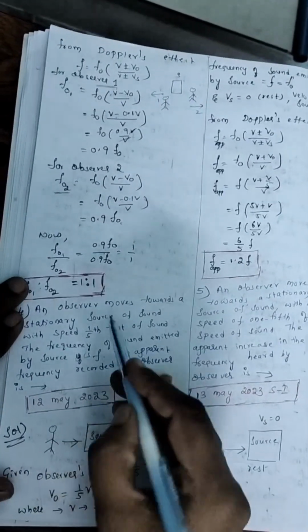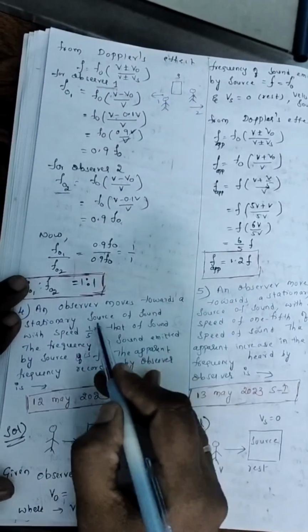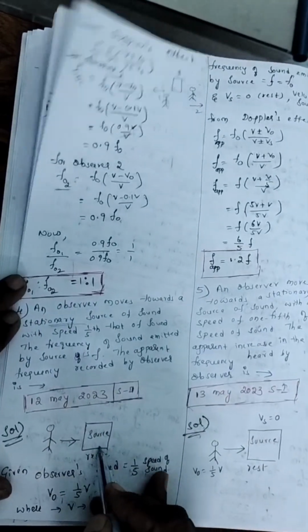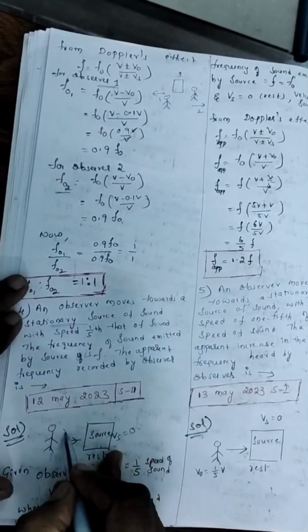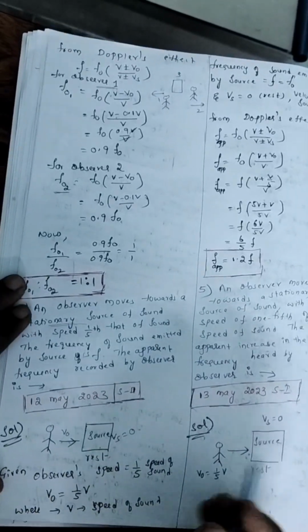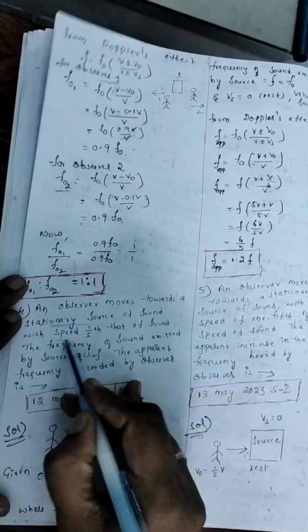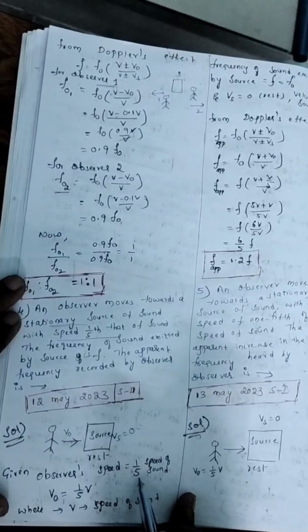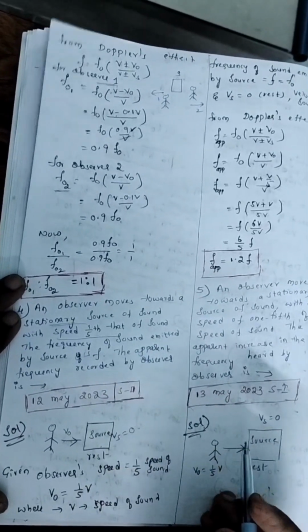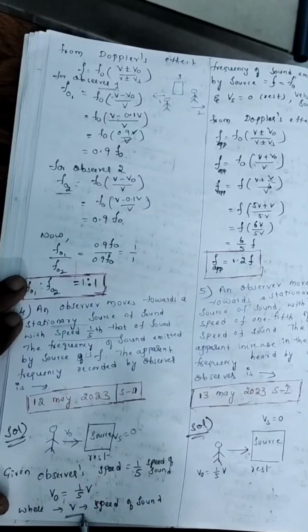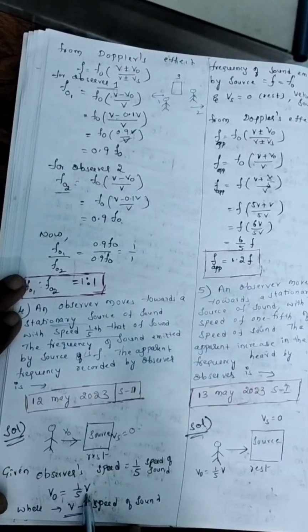Now, what did he say? Observer moves towards a stationary source. Source is at rest, so Vs is 0. But the observer is moving. The speed of observer is 1/5 the speed of sound. Here he did not give the speed of sound, so let us assume it as V. So the speed of observer is 1/5 the speed of sound.